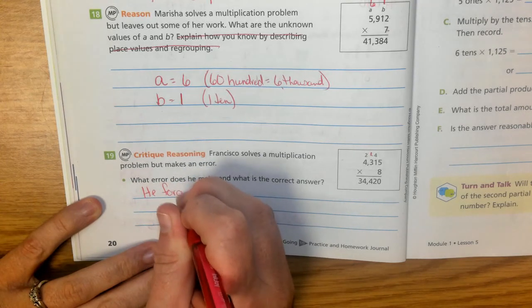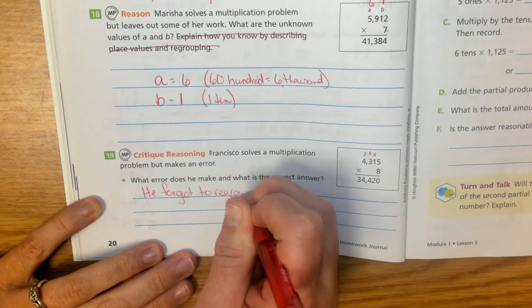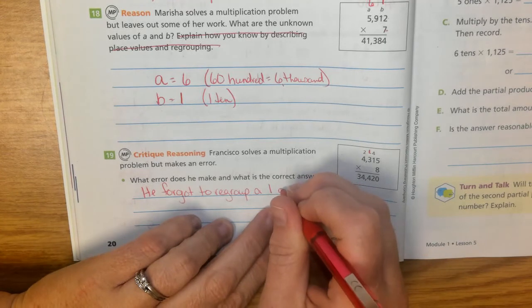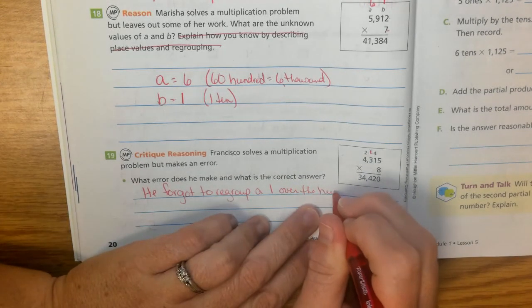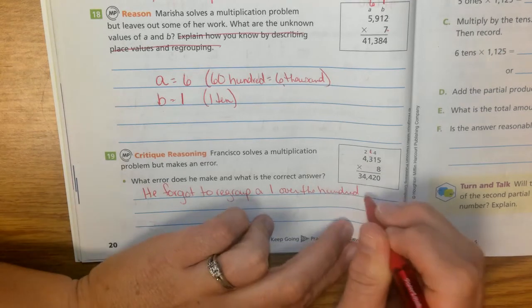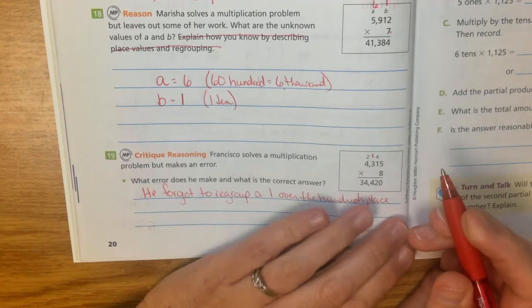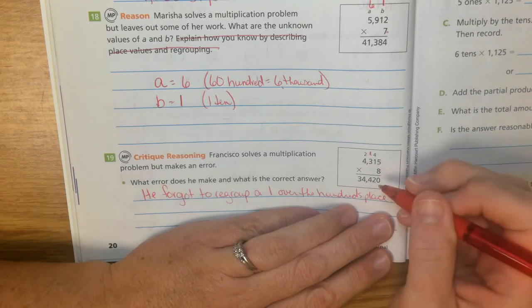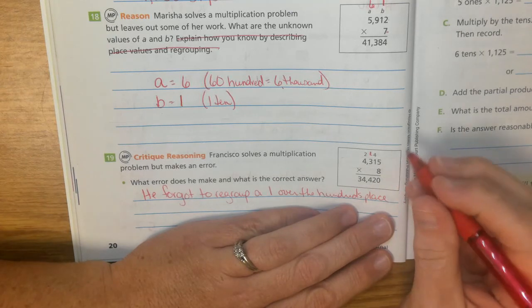So he forgot to regroup a 1 over the hundreds place. So what is his actual answer supposed to be? Well, 3 times 8 is 24.